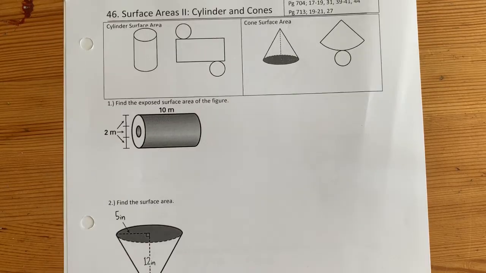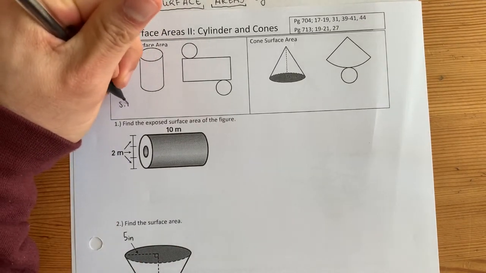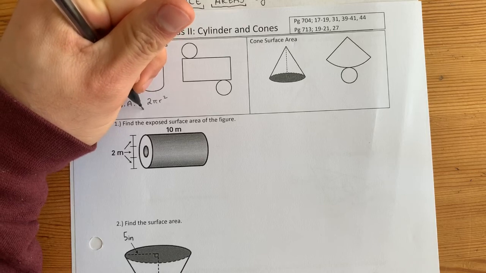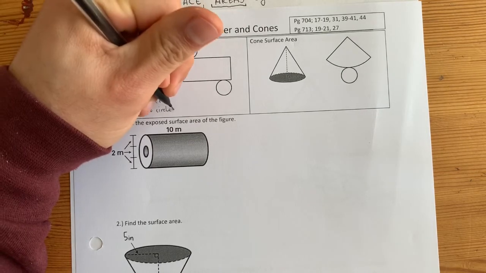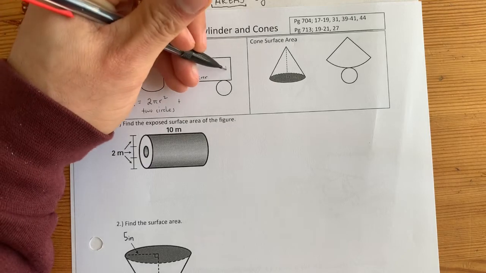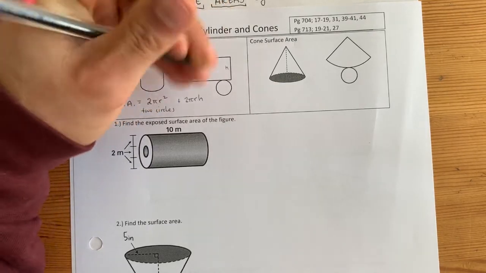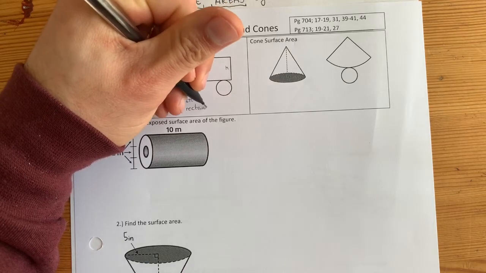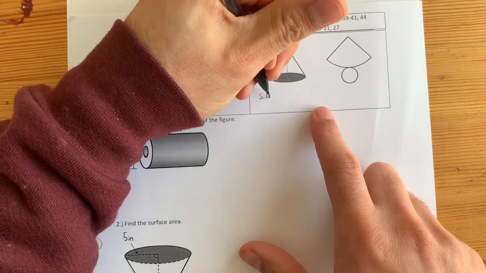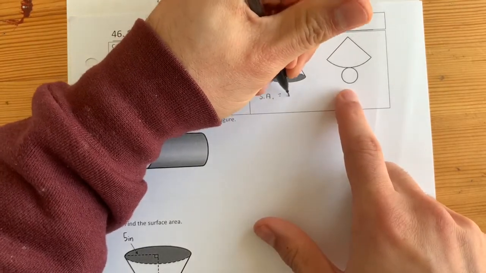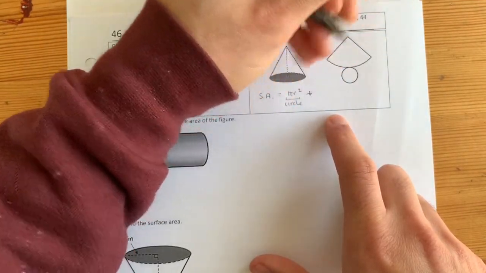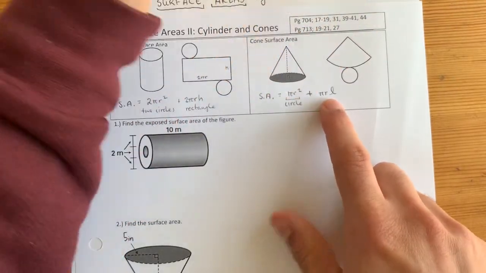So let's review what we've got here. For cylinders, the surface area is 2 circles plus 1 rectangle, and the rectangle has a base that is the circumference times height, 2 pi r h. So plus the rectangle, and again, that's the lateral area. On the cone, the surface area is the circle, pi r squared, that's the circle base, plus the lateral area, which is pi r l. And we use a cursive L typically for that.